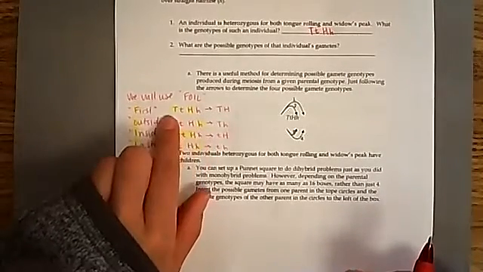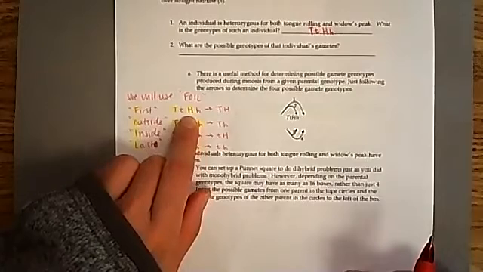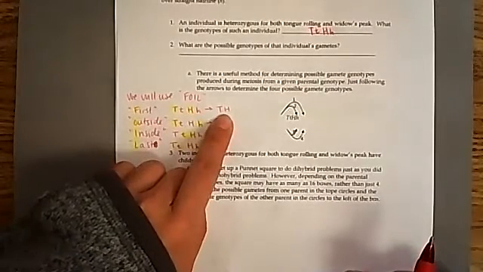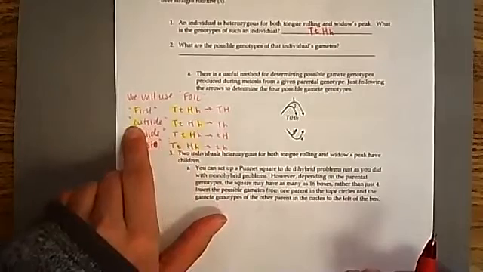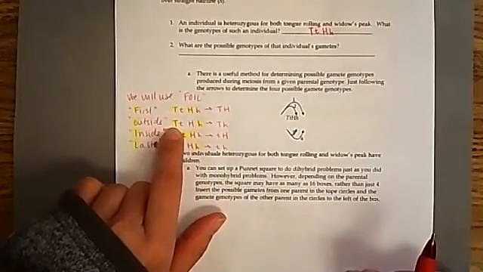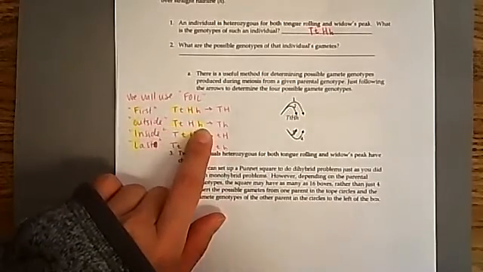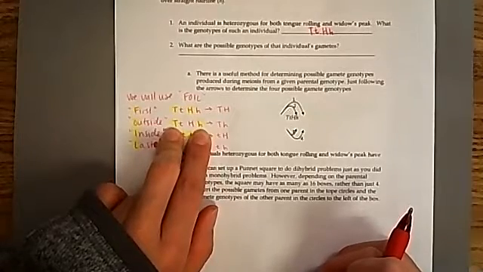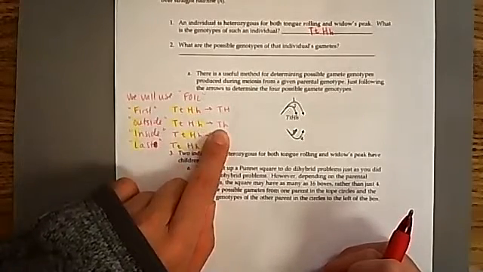So if you do first, you're going to take the first letter of the T and the first letter of the H. In this case, it's a capital T and a capital H. And that's going to be 1 gamete. Outside is going to be the first T and the last H. So they're the outsides of this genotype. And so you would have capital T and lowercase h.